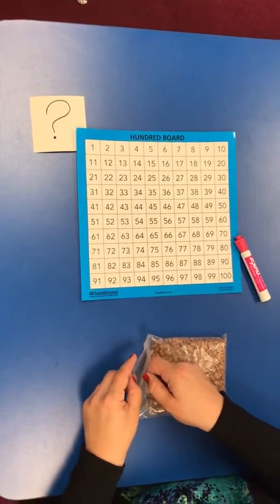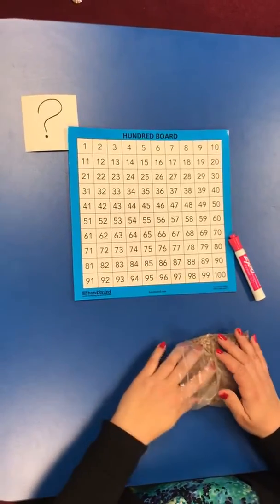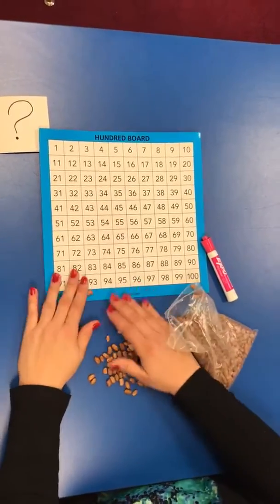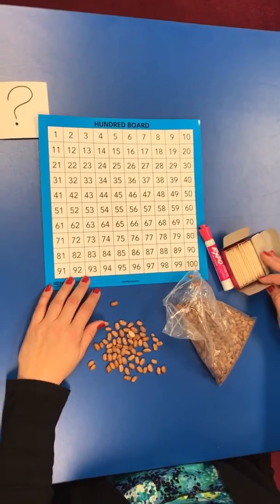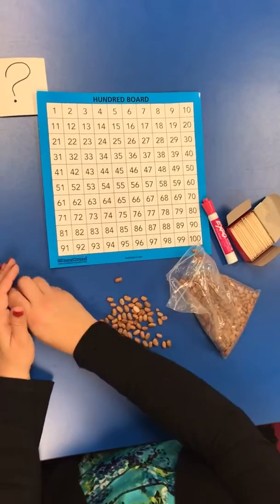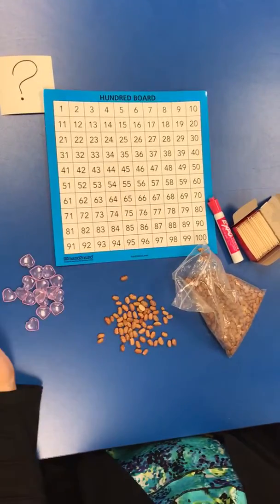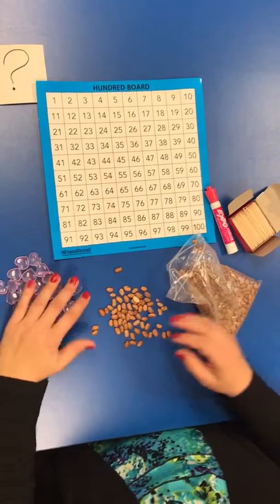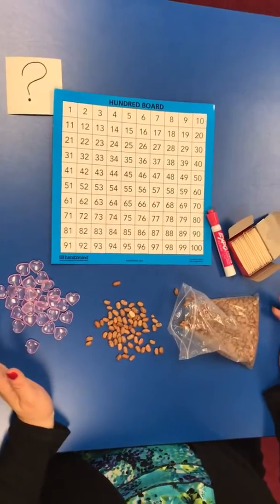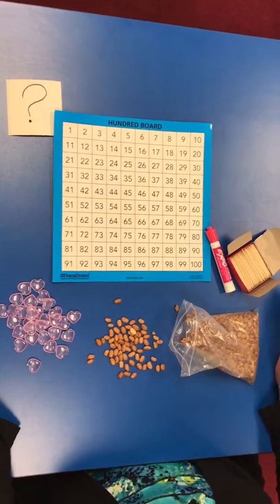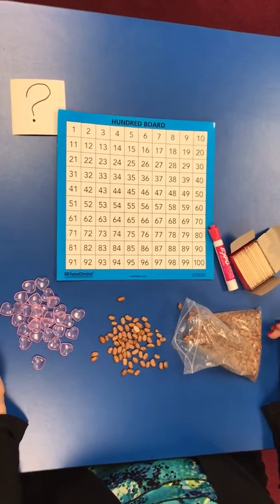You have to fetch something to count with. You could fetch something like what I've got here, maybe in your cupboard. Maybe you have some beans, or maybe you have some toothpicks, or maybe you have some fun shapes just sitting around someplace. I have some hearts. I like using those. Those are so fun. Maybe you have something you can use to count with. So can you pause the video and find something that you can count with?